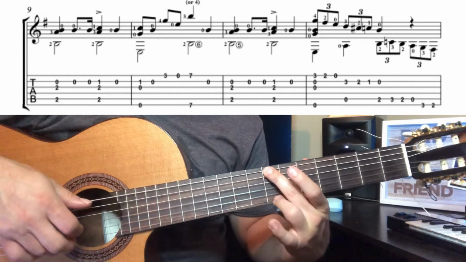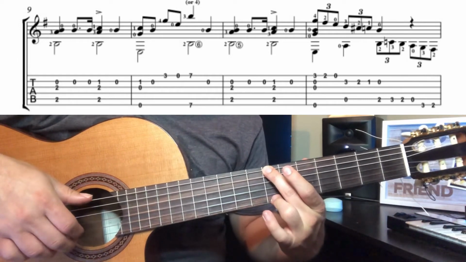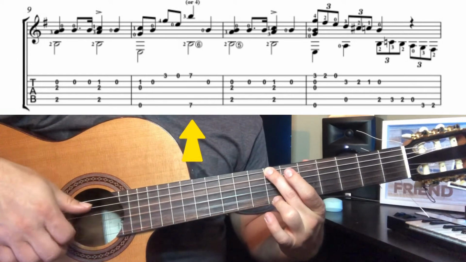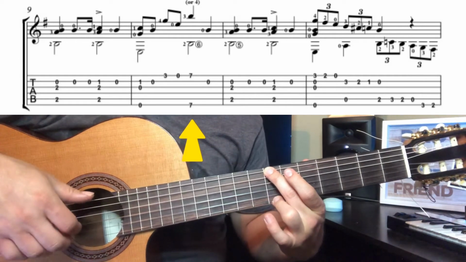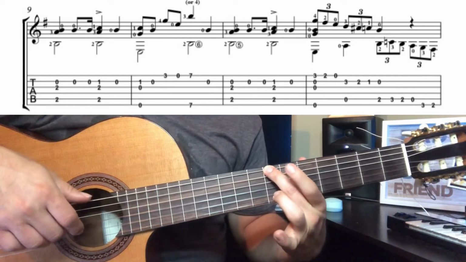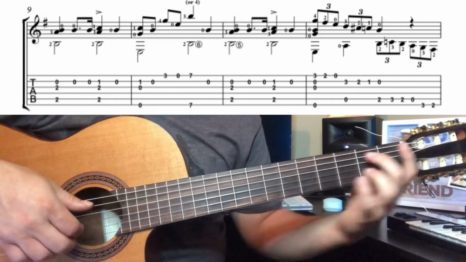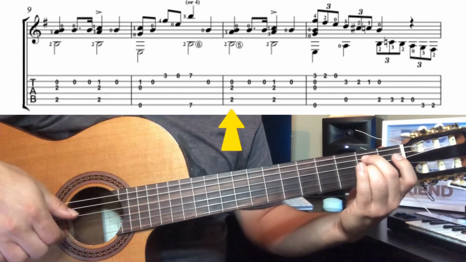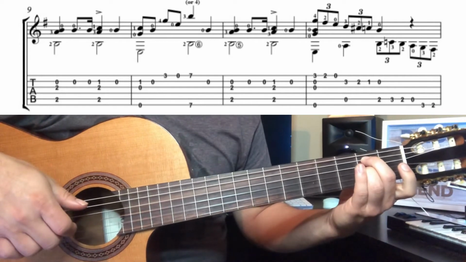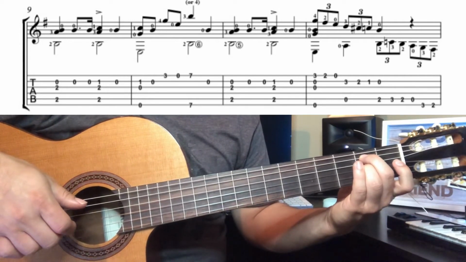So B, the highest B, and then the middle octave B on the 2nd string. We hold that B. Then we repeat. Okay, that's the same as the 9th measure.